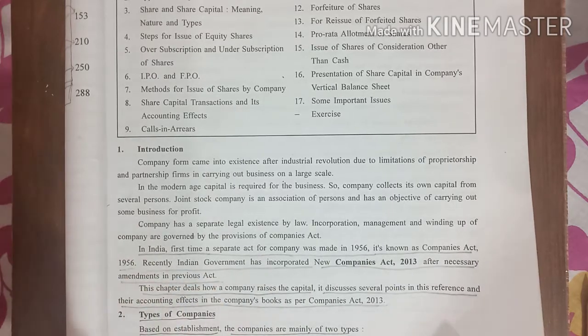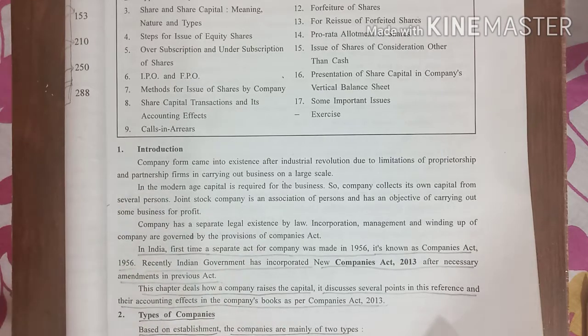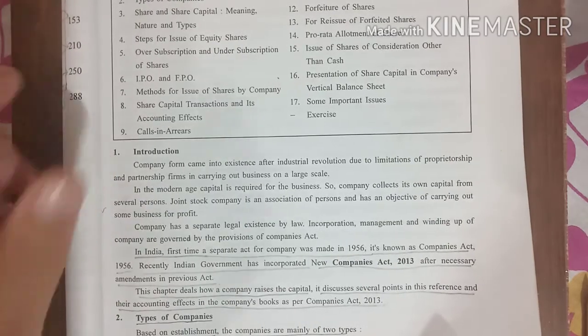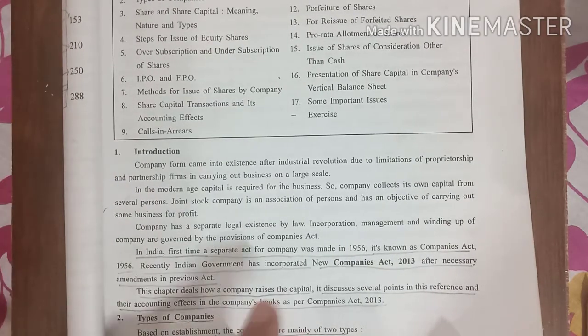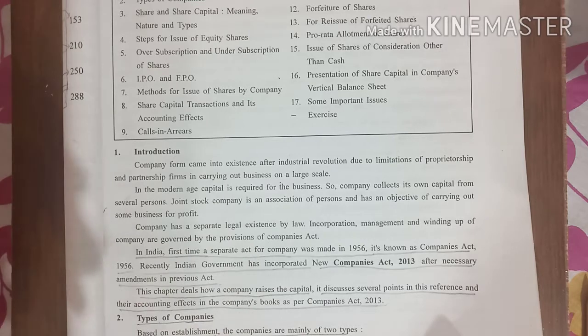From 1956, the first Companies Act was passed. In this act, the definitions of the company, rules and regulations, memorandum, articles of association, everything was mentioned. And from 1956 to 2012, there was no change in this Companies Act.